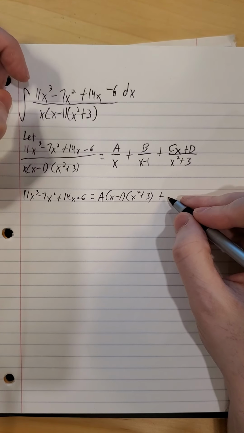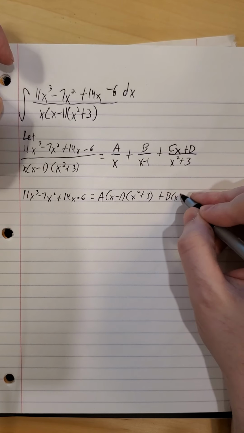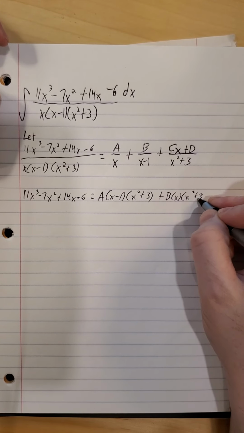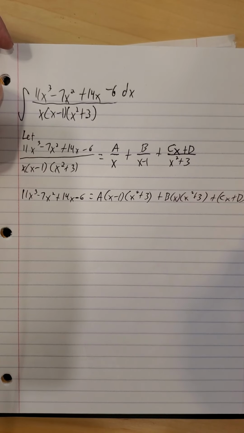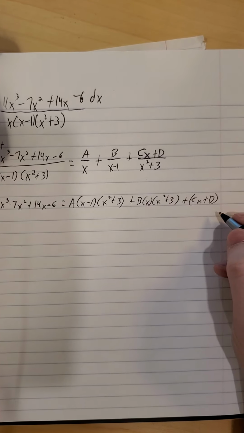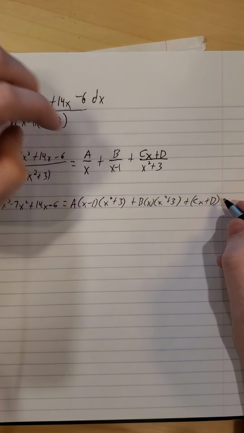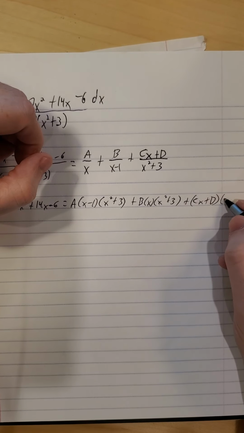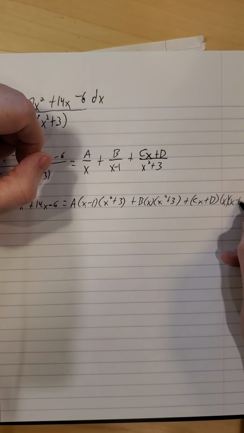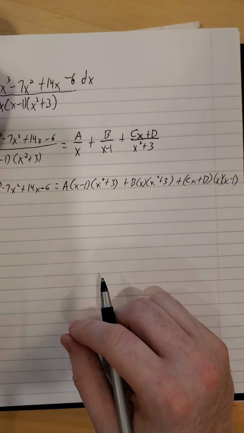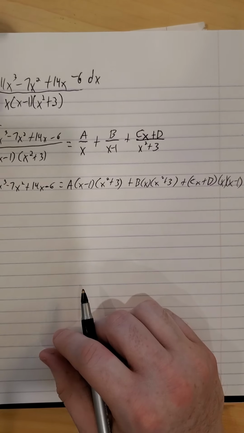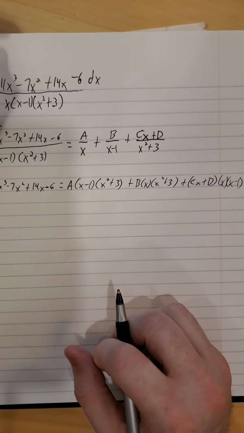Middle, x minus 1 drops out, but we still have our x and our x squared plus 3. And the Cx plus D, make sure you throw those in parentheses. And x squared plus 3 drops, but x and x minus 1 stay. Trouble fitting all that on there.